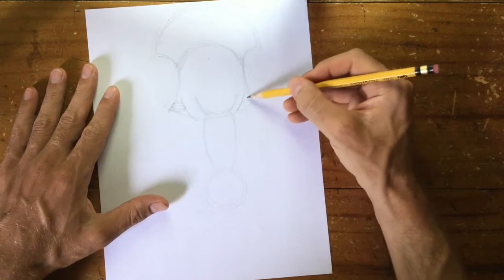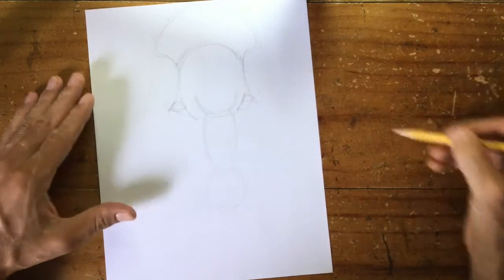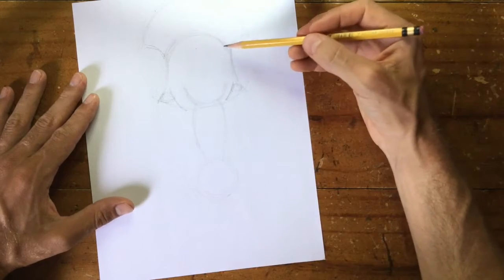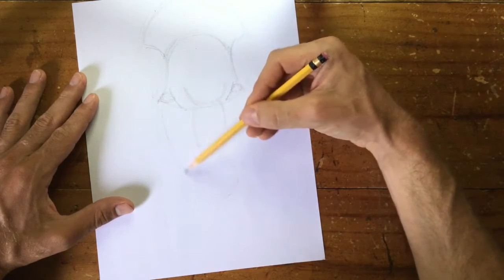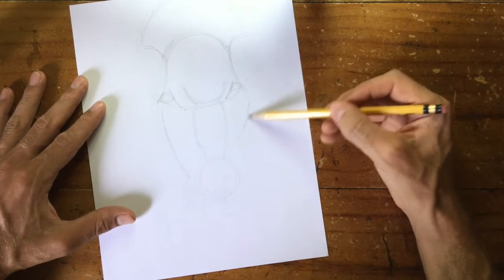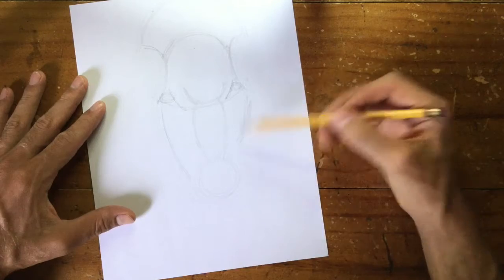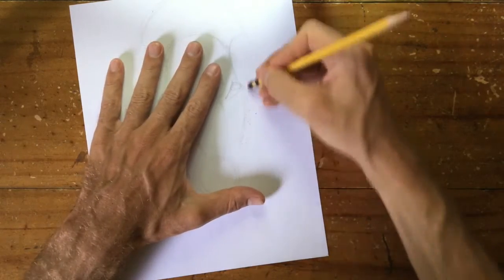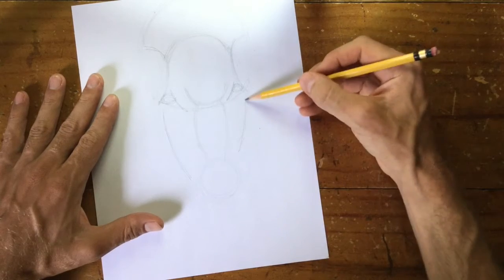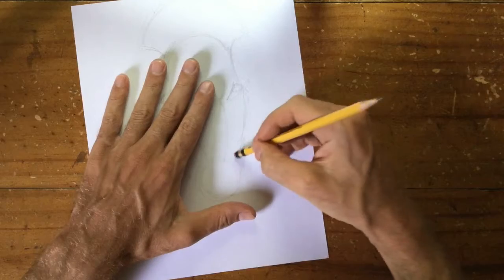On this side, because the head is slightly turned to the side, you should see that it's a bit smaller here. This line, that's pretty much in the right place. And here, we're just going to create a slightly different shape, because it's not symmetrical. The horse is not looking straight at us, but slightly to the side.